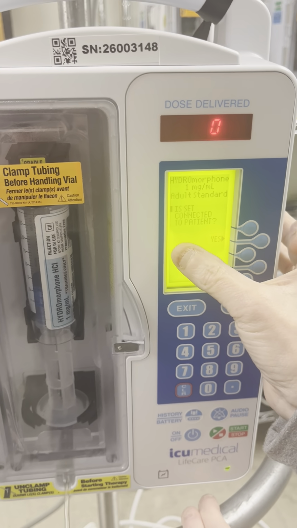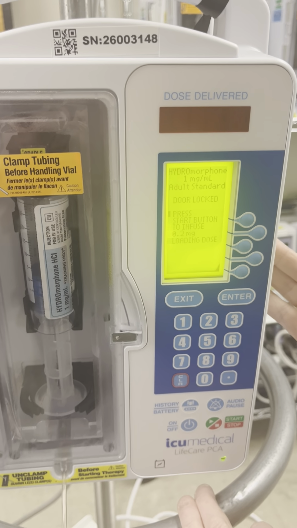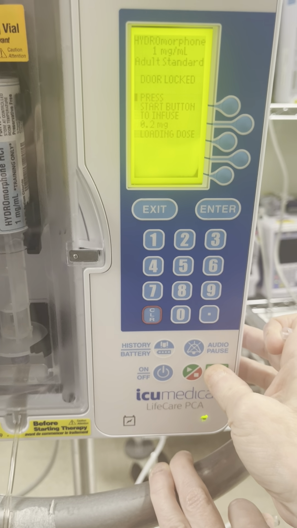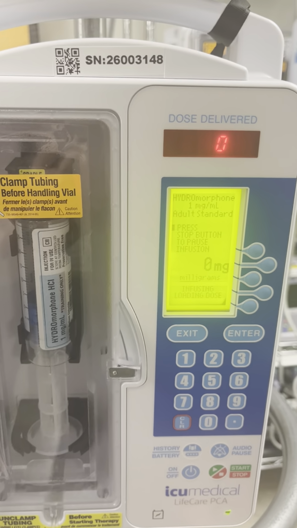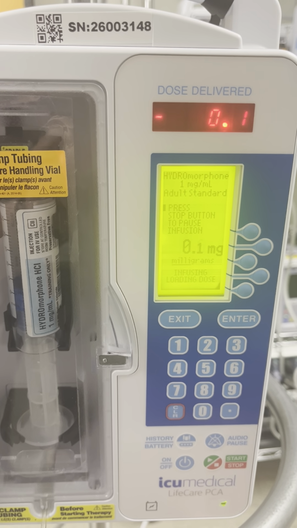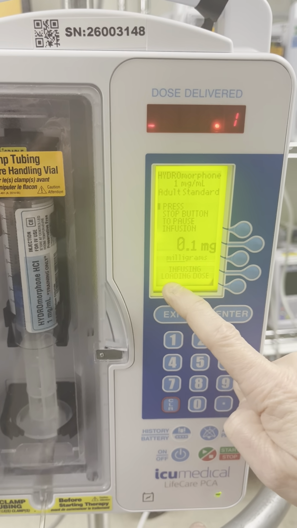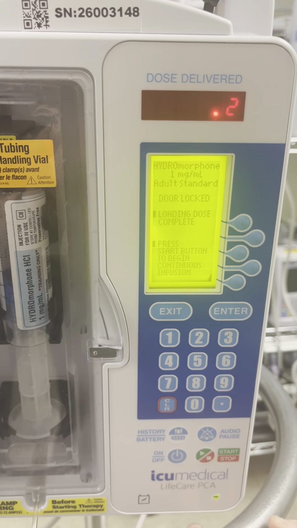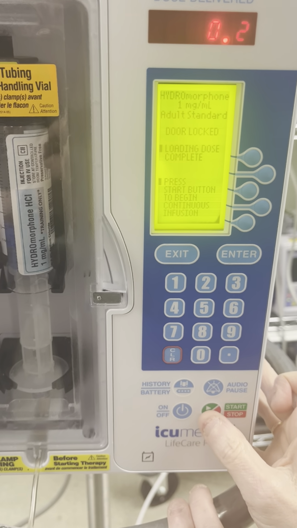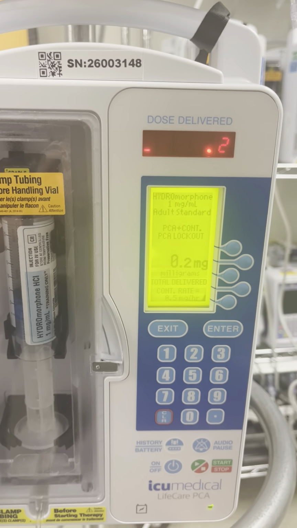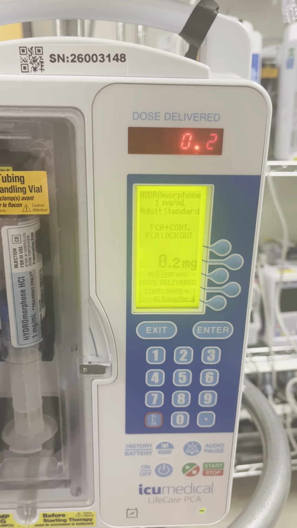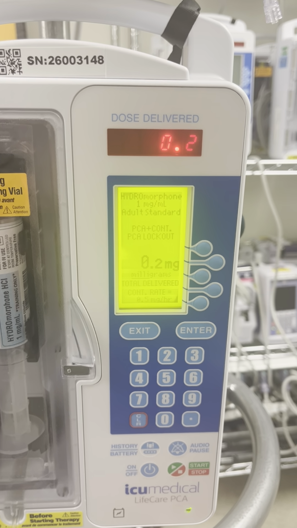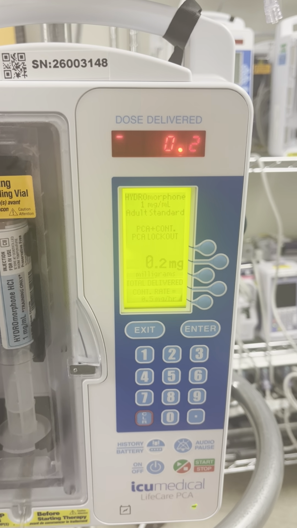Once you've confirmed that you're actually connected to the patient, hit yes. Then on the bottom, you hit start. There you go, hit start. And your medication should begin infusing your loading dose. Once your loading dose has infused, the machine will ask you to start your continuous infusion, so you need to just hit start again. And your patient has your continuous medication infusing with the addition of additional bolus in 15 minutes.